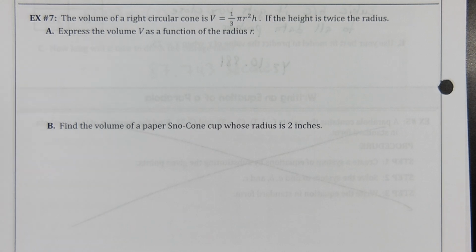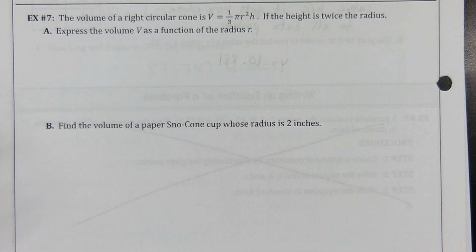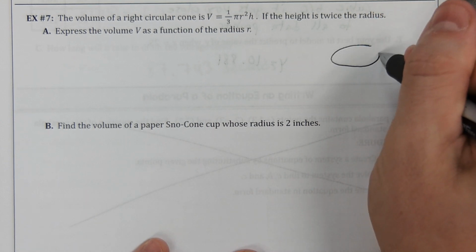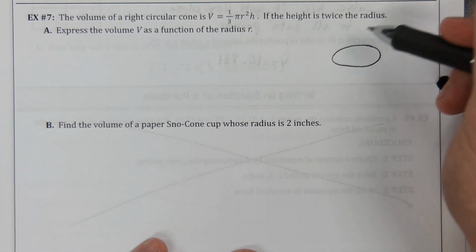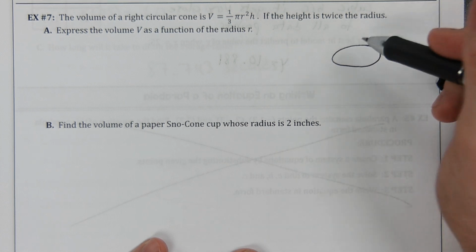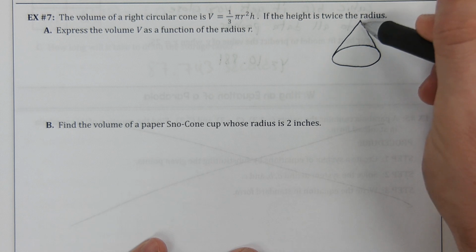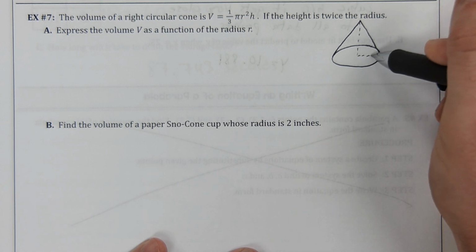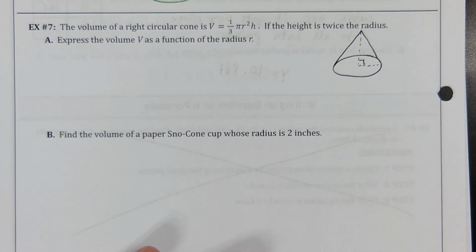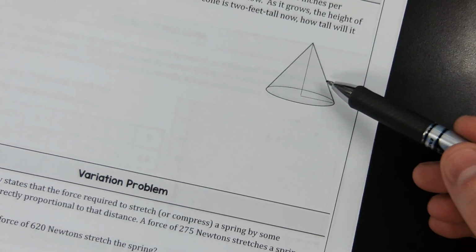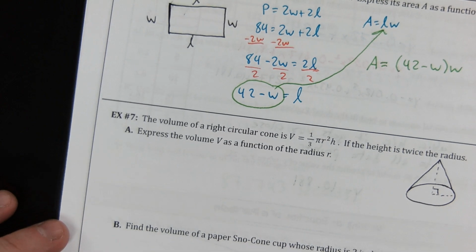The volume of a right circular cone is this. A right circular cone is just a cone that isn't slanted. The vertex of the cone is directly above the center of the circle. So it's called a right circular cone because that would make a right angle. I just wanted you to know that. You don't even have to draw it because there's one right here on the next page, okay? But I just wanted you to know that's what that means.